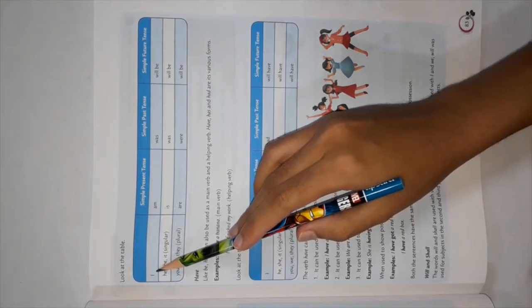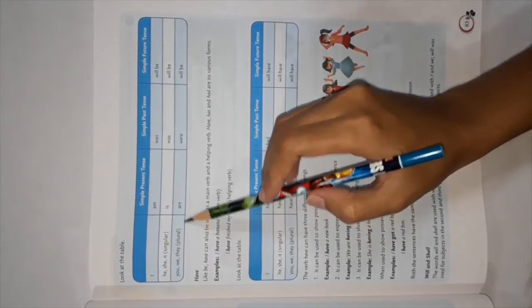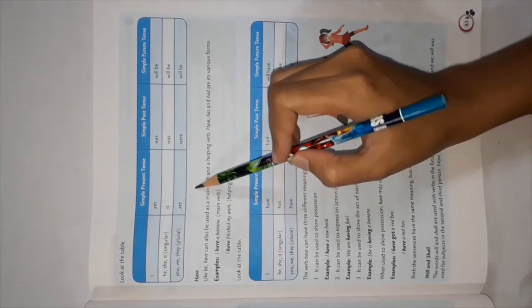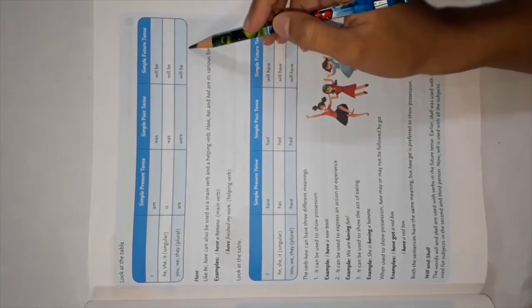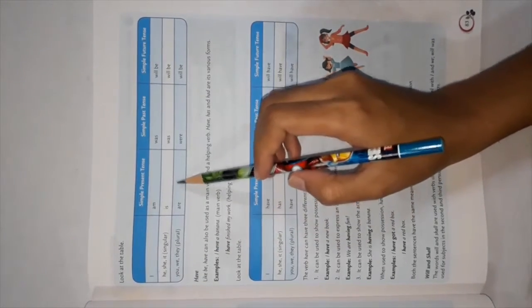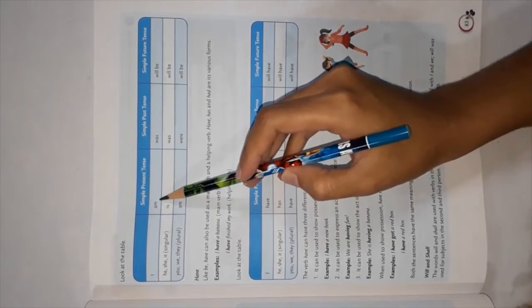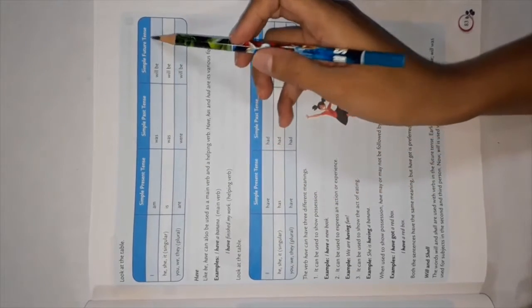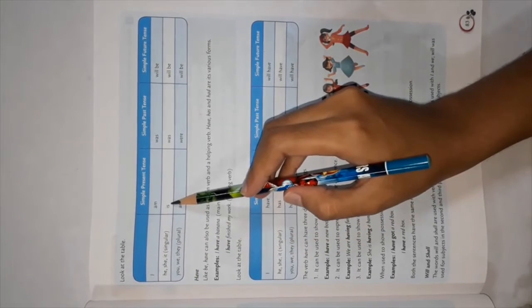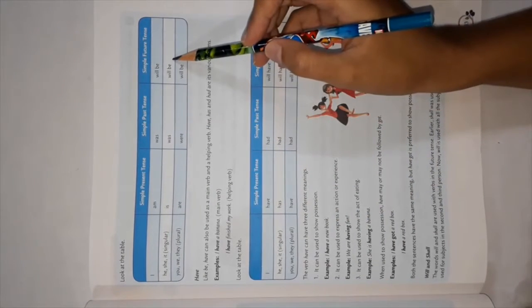Here we have been given I, he, she, it in singular form, you, we, they in plural form. The first column is of present tense, the second is of past tense, and the third is of future tense. Now we are going to understand how we can use these forms with the three tenses. We can use I with am in present, was in past, and will be in future. With he, she, it singular, in present tense we use is, in past tense we use was, and in future tense we use will be.